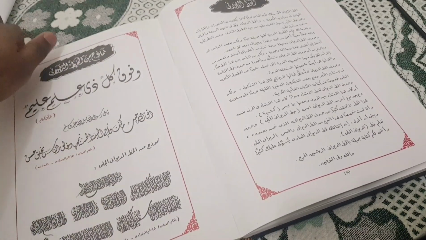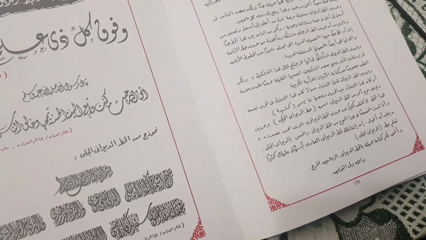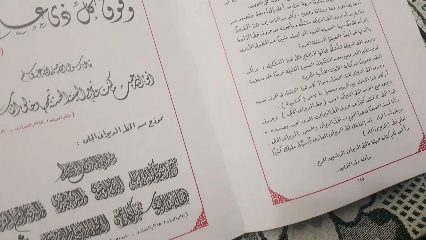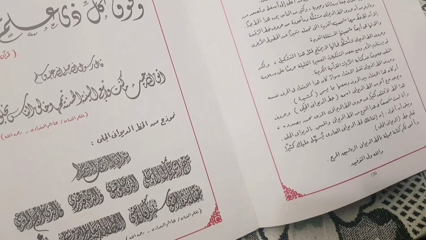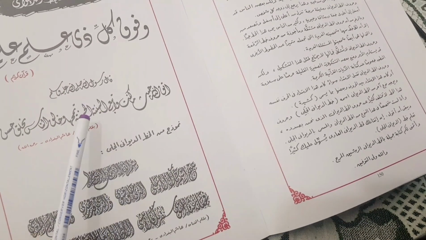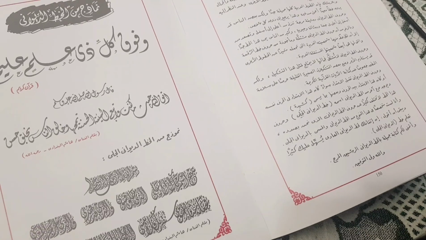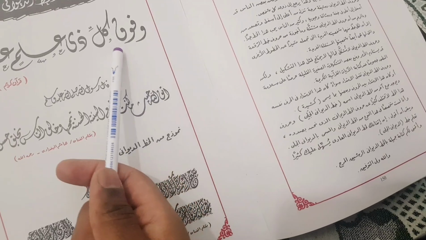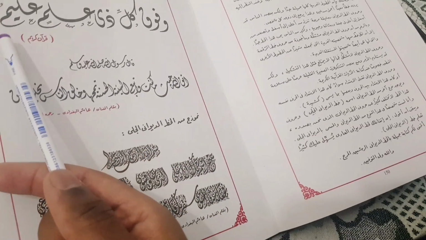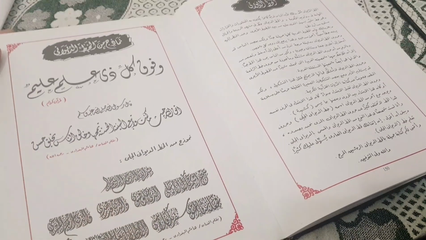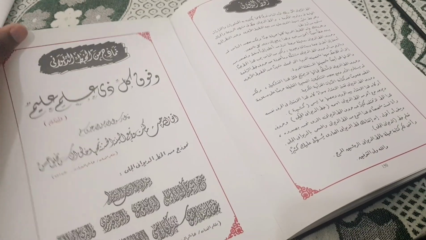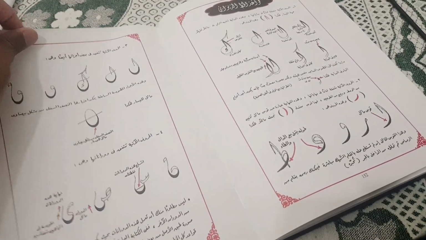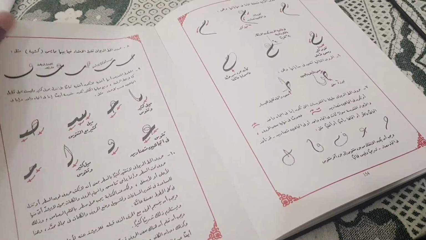This is how it looks like. This and thuluth are very beautiful. They look very beautiful. All of these are samples of khat al-Diwani. This says "wa fawqa kulli dhi ilmin alim," which is an ayah in Surah Yusuf. This is khat al-Diwani. Very beautiful. Allahumma barik.